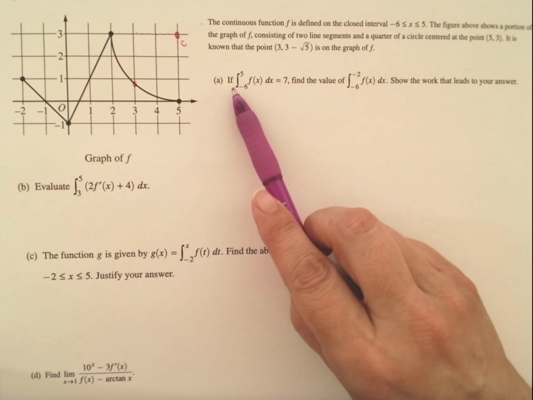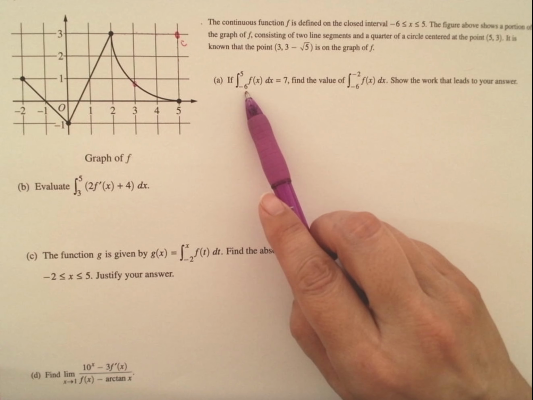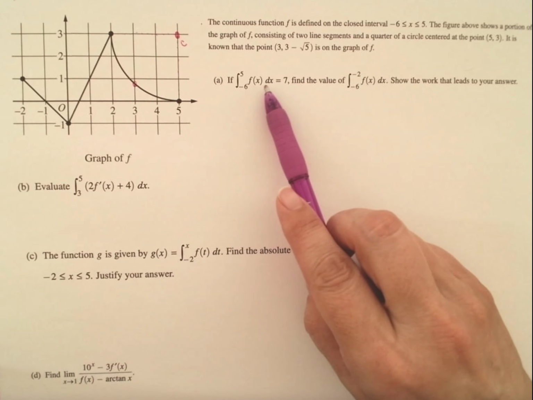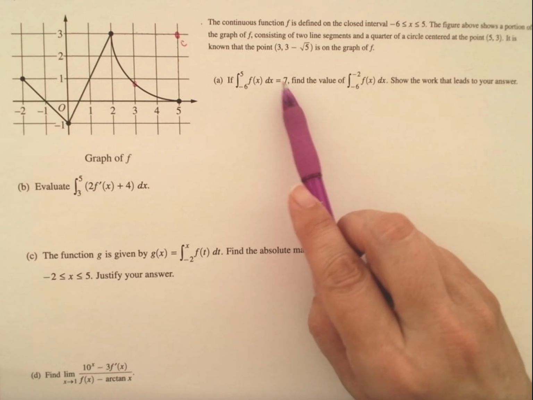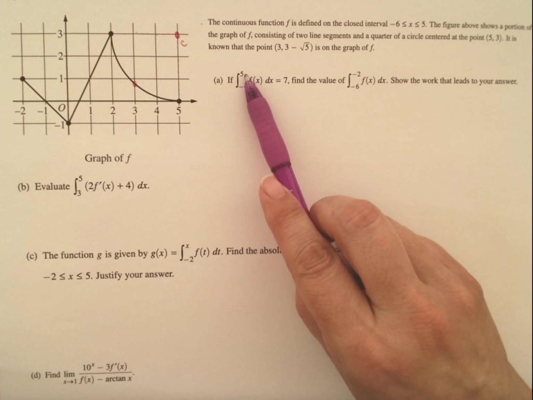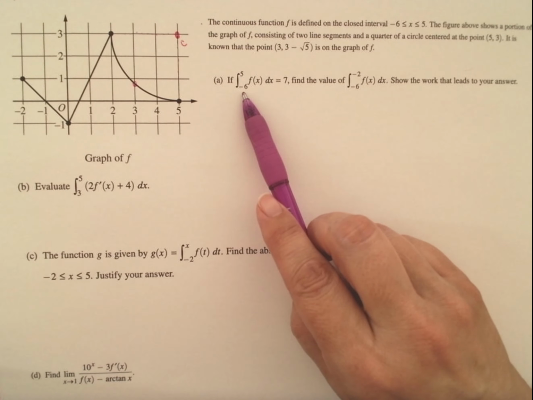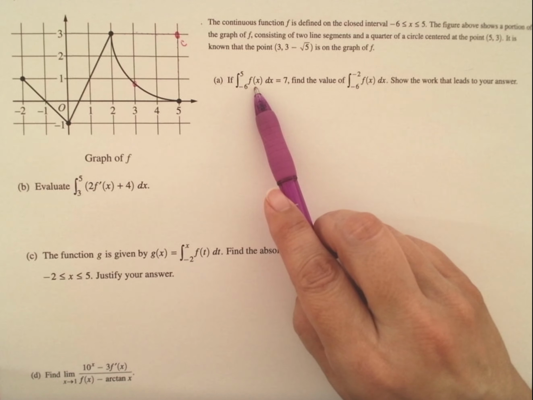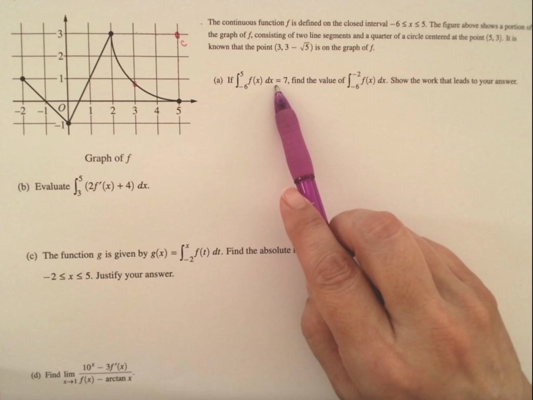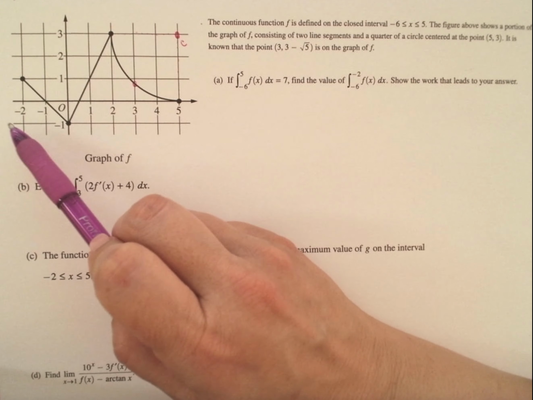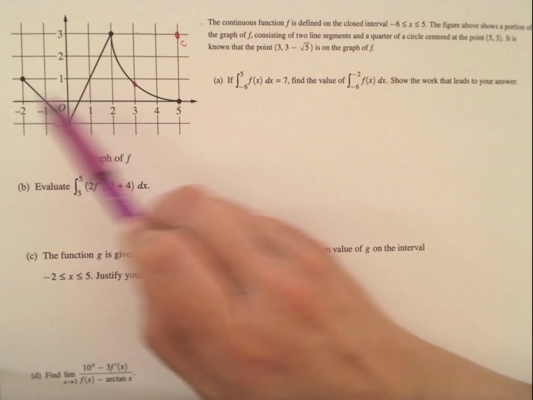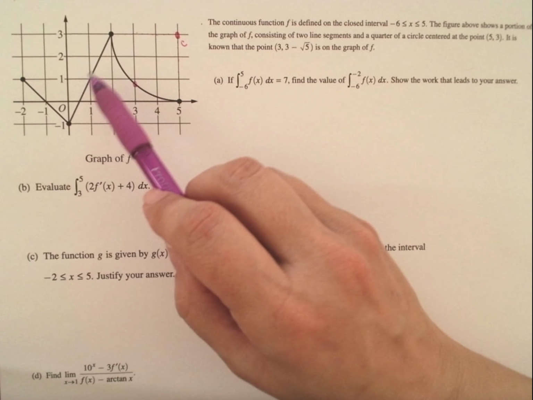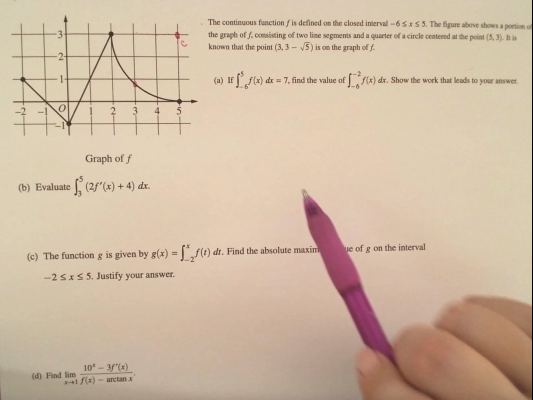So A says, if the integral from -6 to 5 of f of x dx is equal to 7. So the integral from -6 to 5 would be the area under the curve of f of x from -6 all the way to 5. I can't see from -6 to 5, though. I can only see from -2 to 5. But that whole area is 7.